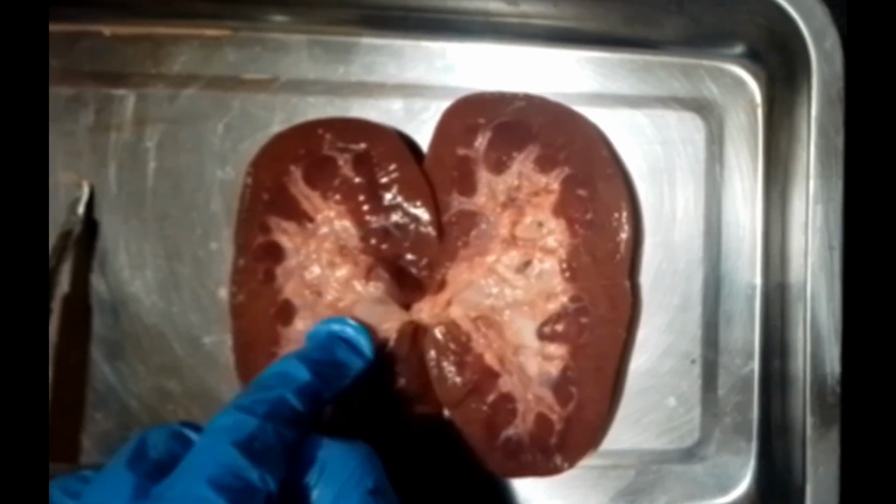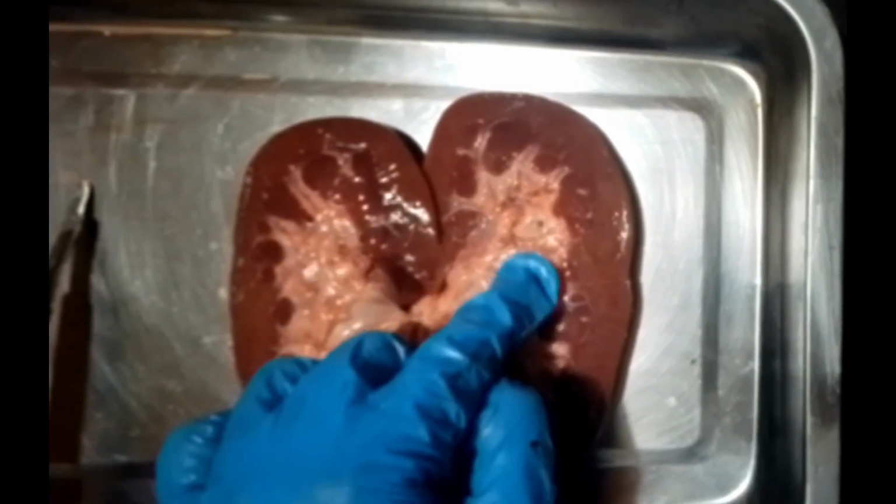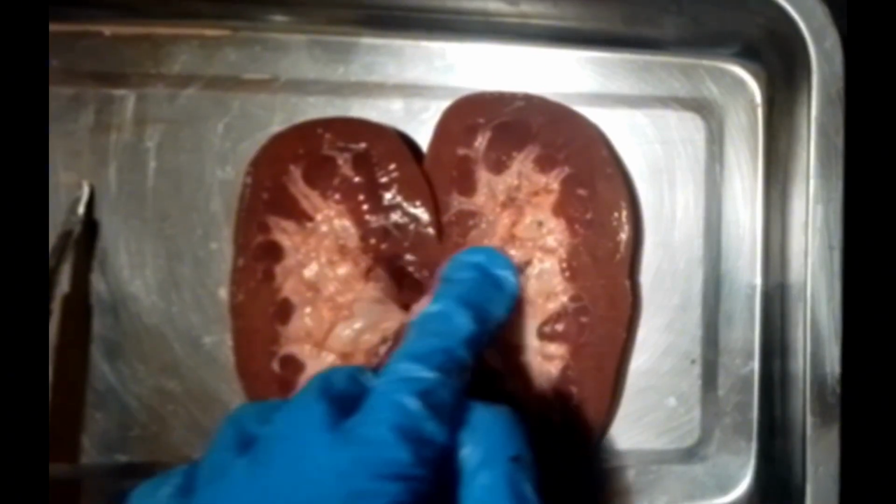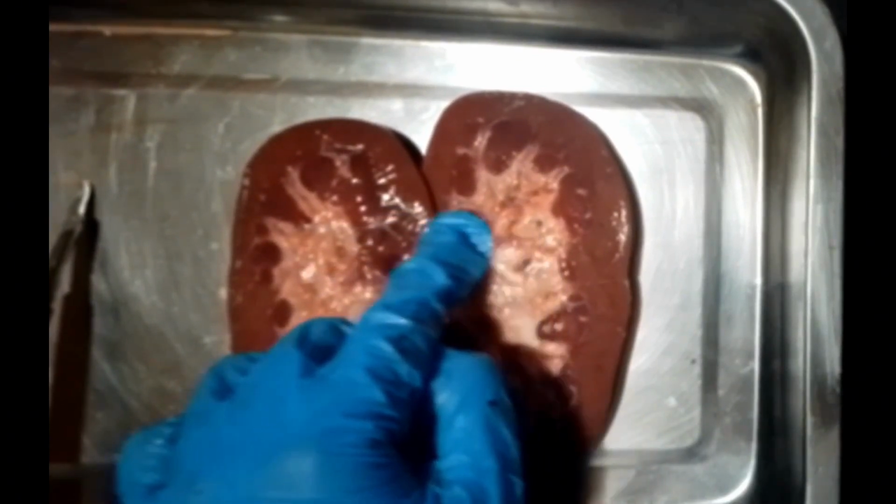Then, we have here the renal pelvis. It is the area at the center of the kidney and acts as a funnel for urine flowing to the ureter, the tube that connects the kidney to the bladder.